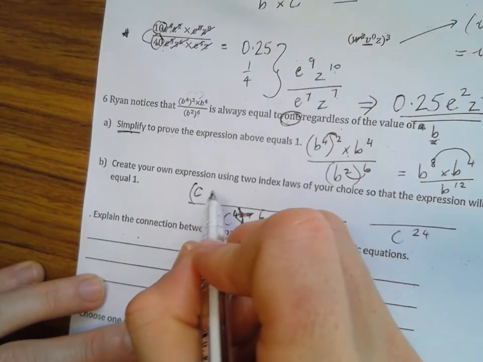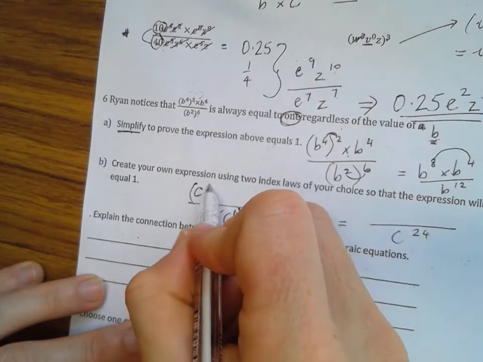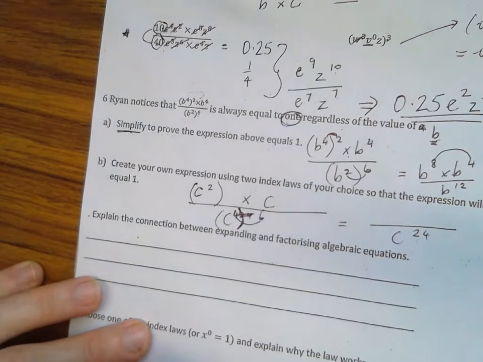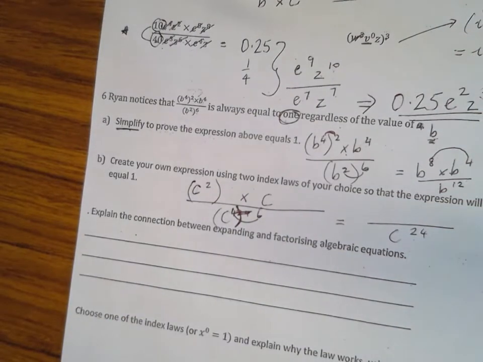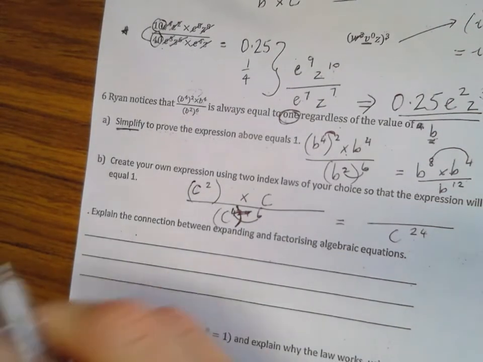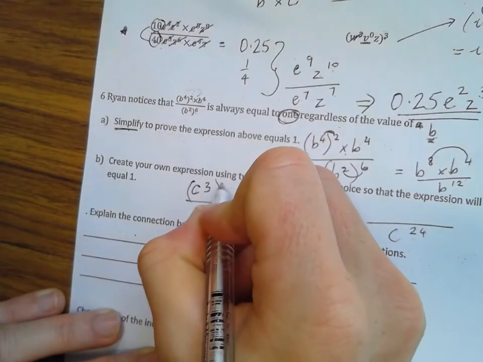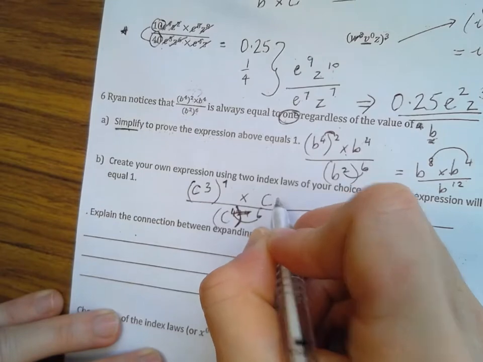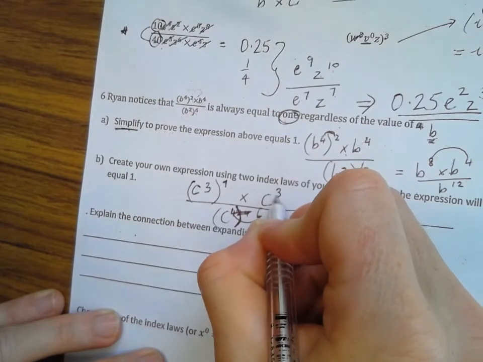Let's work on something at the top here. c in brackets, c squared. Now I know I want the top to have a value of 24. I might make this a 3 and make that a 7. And then I might make that a cubed.